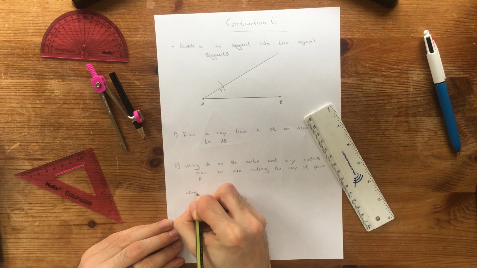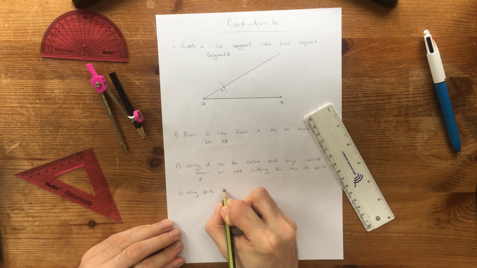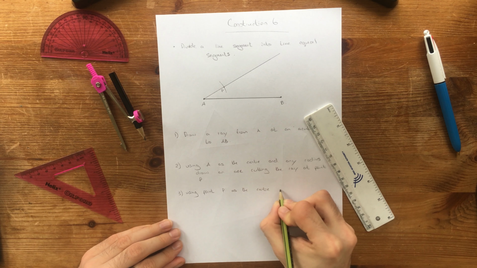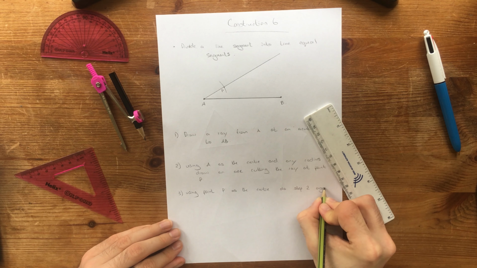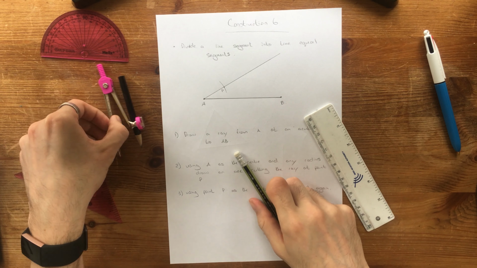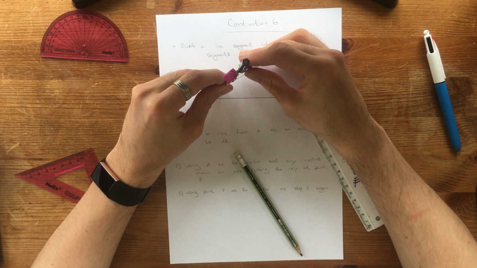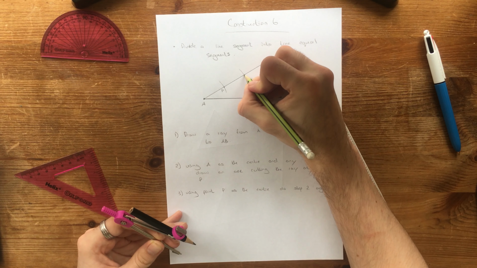Step 3, using point P as the center, do step 2 again. So now we have point P as our center. We're going to repeat the step. We're going to use the same radius, do another arc. We're going to call this one Q.